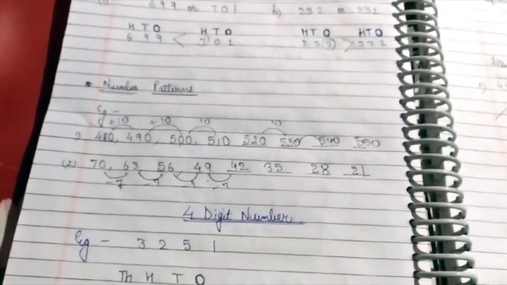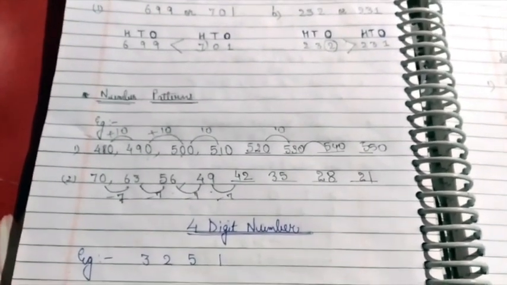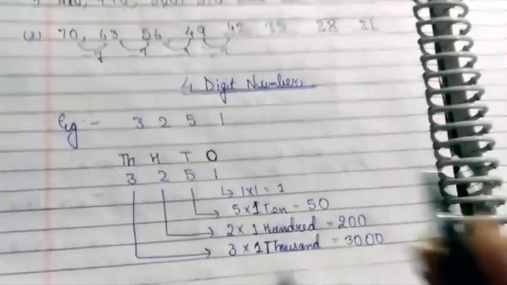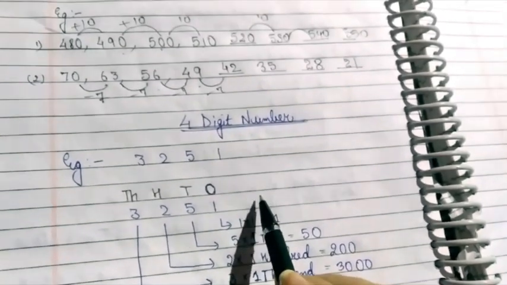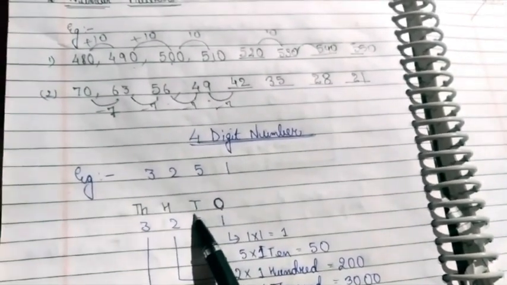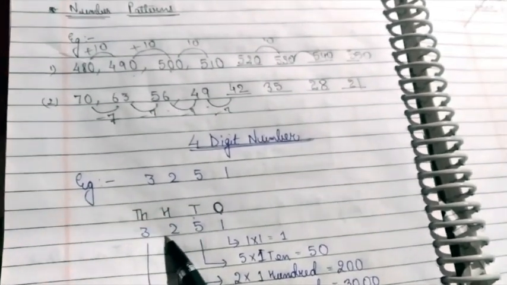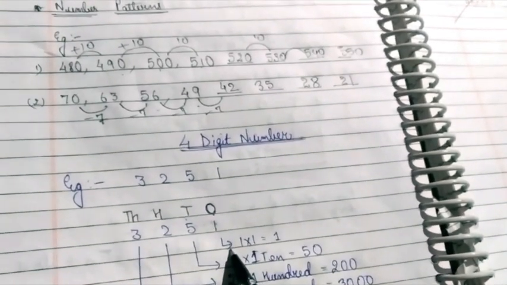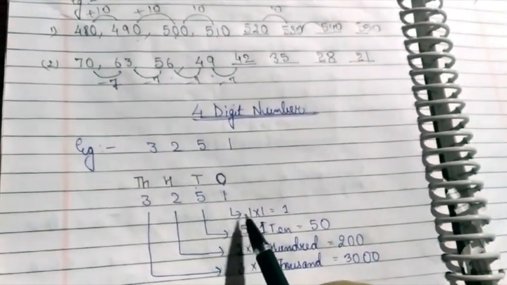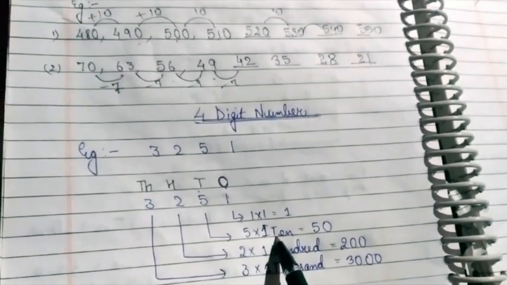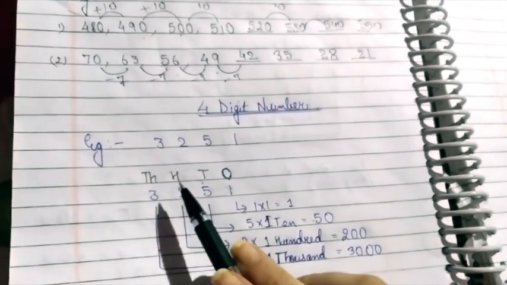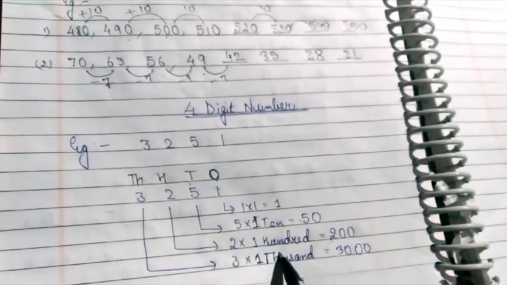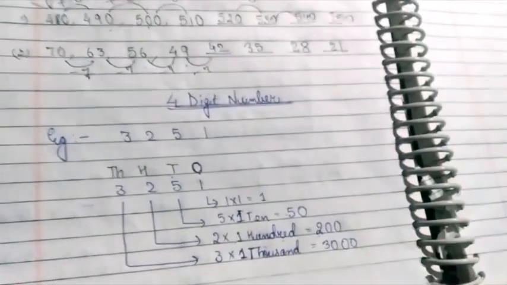In this also, let's take an example. Suppose 3251. We have to write the place value, the face value, and the expanded form, the standard form, everything. So if we take the number 3251, we write it in the place value positions: ones, tens, hundreds, thousands. We see how we write in the ones place: 1 into 1. Tens place is 5 into 10, this is 50. Hundreds place is 2 into 100, this is 200. Thousands place is 3 into 1000, which is 3000.